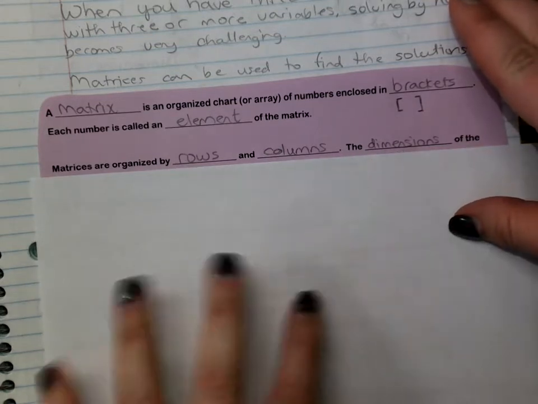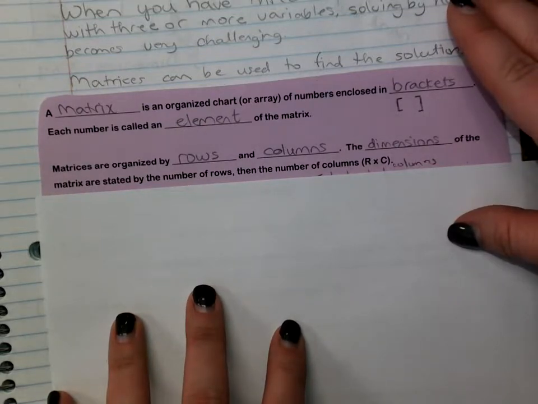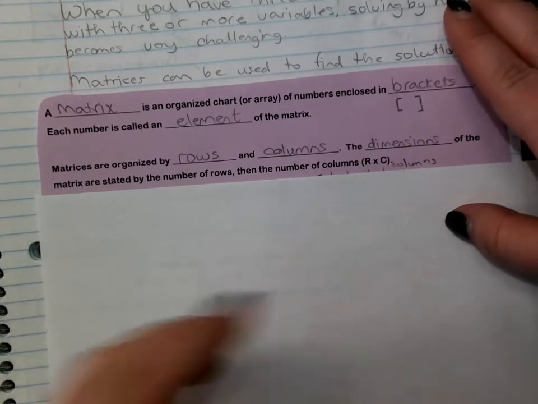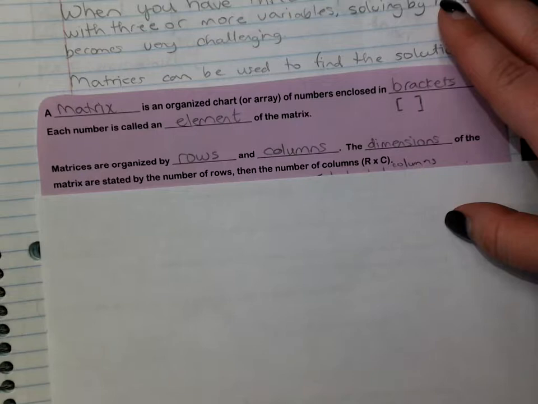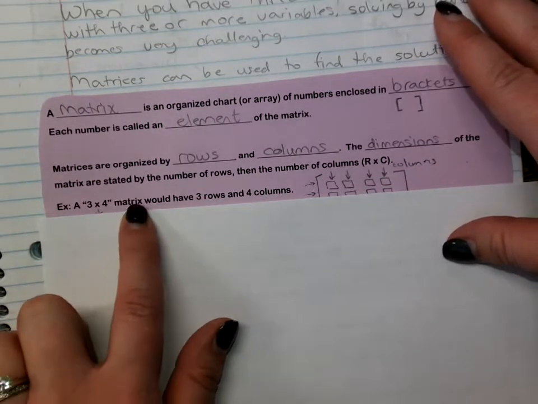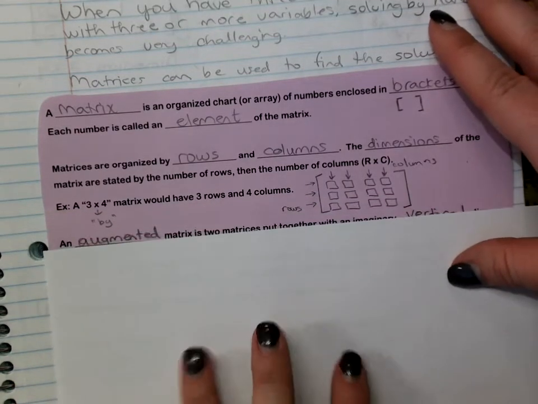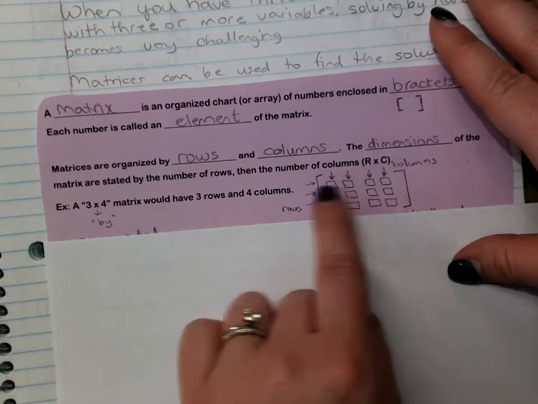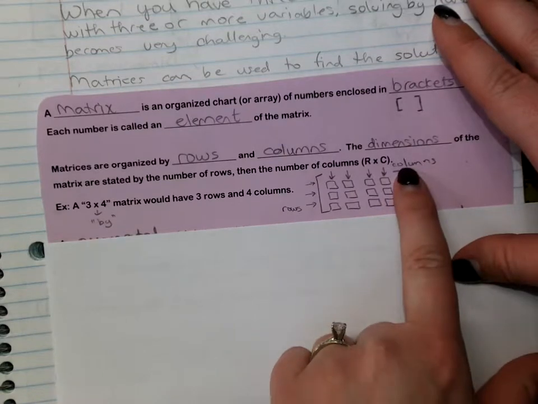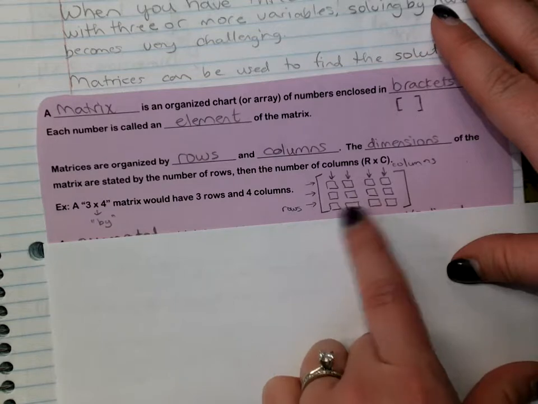The dimensions of the matrix are stated by the number of rows, then the number of columns. So it's R by C, rows by columns. Kind of like if you see a 2x4 piece of lumber, same idea. So a 3x4 matrix would have 3 rows and 4 columns. Rows go across and columns go down. I remember columns have an L in it, and L goes up and down, so that's how I remember that columns go up and down, rows go across.